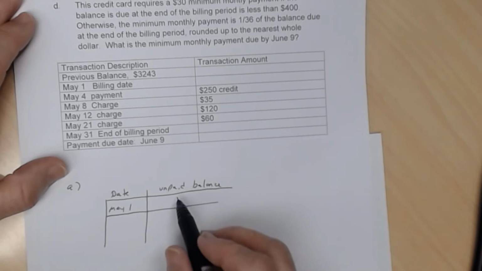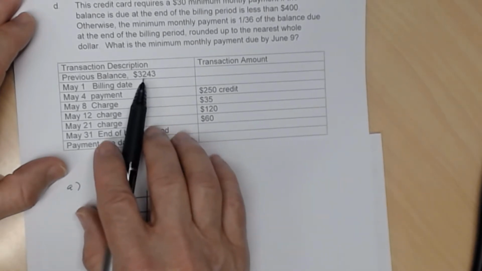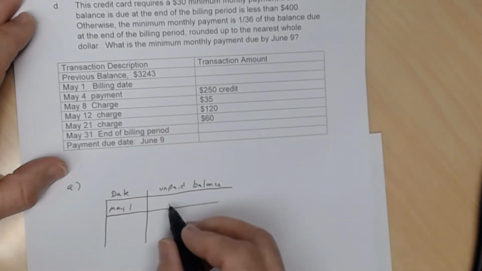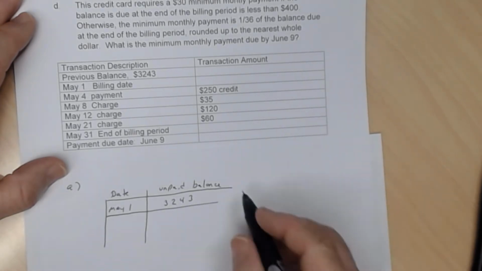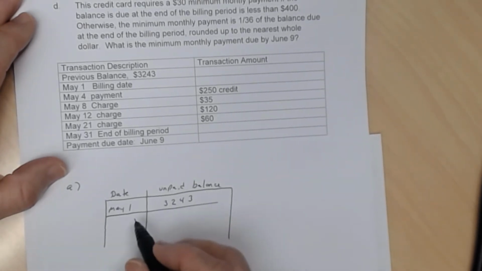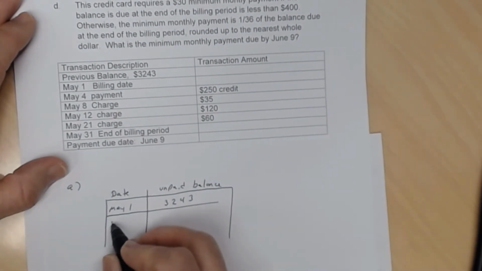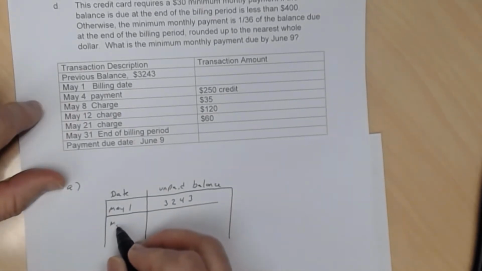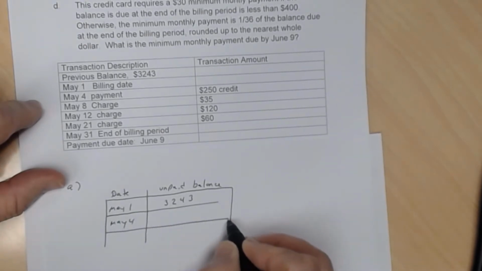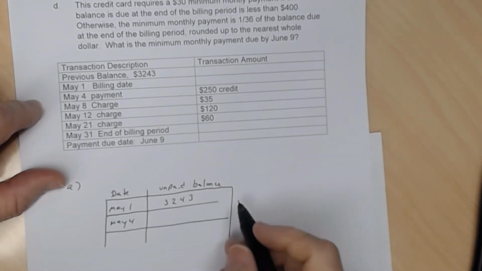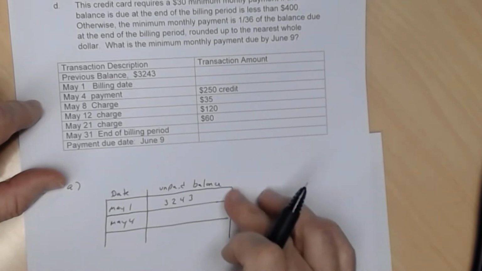On May 1st, the unpaid balance was $3,243. All right, then we continue on. On May 4th, and I may need some more room here. I should have left this off.